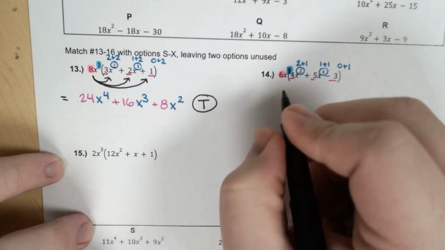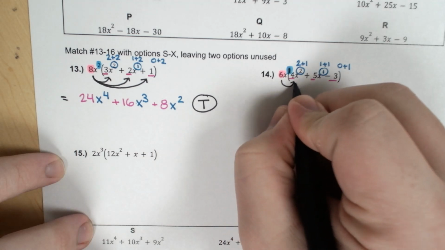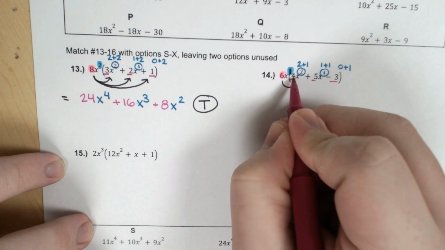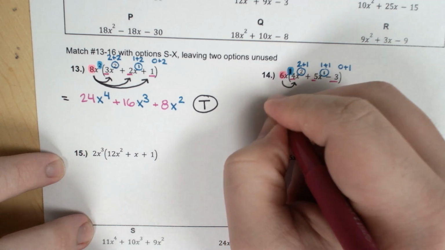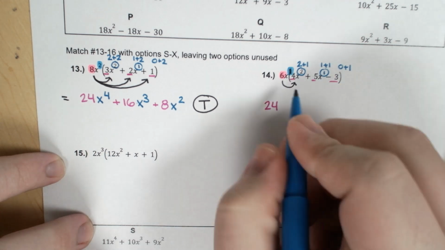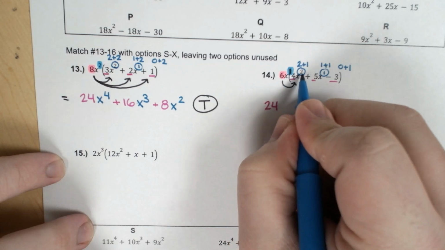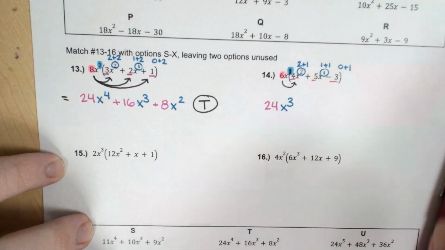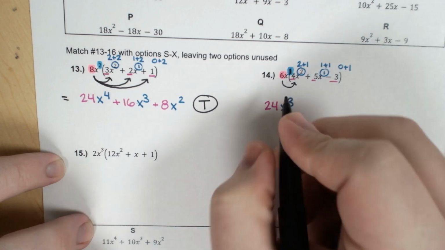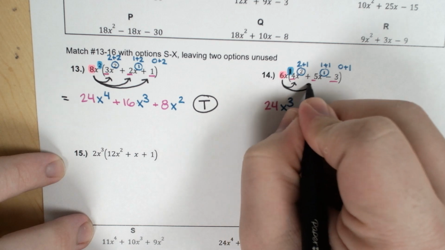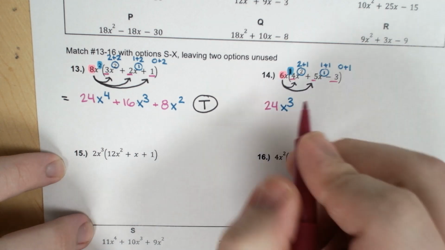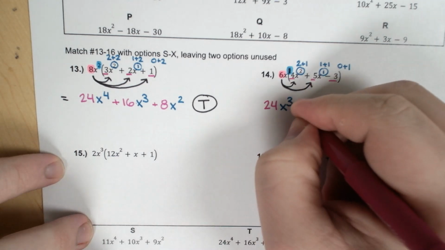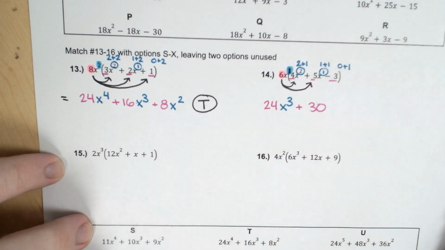Let's take that piece by piece. 6x times 4x squared. The coefficient 6 times the coefficient 4 is 24. For the x's, x to the first times x to the second, add those exponents, 1 plus 2 gives you x to the 3rd. Then 6x times 5x. Coefficient 6 times coefficient 5 gives you 30.